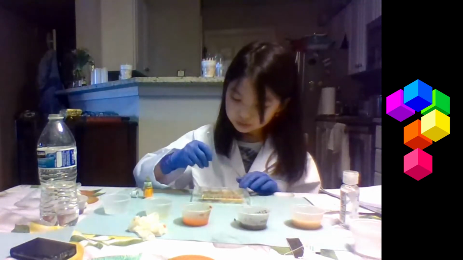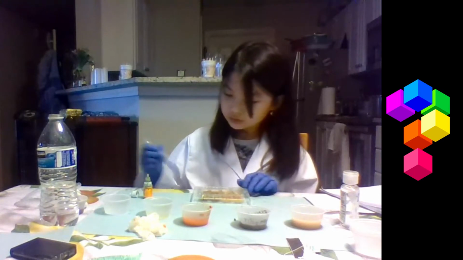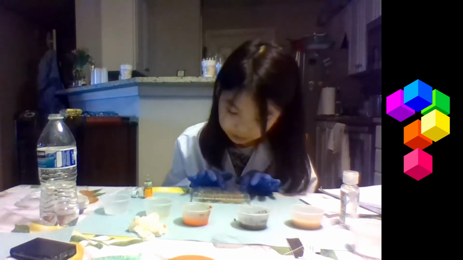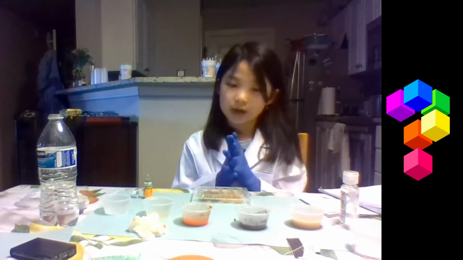So the observation, the conclusion is, I thought at first that the sanitizer, wine, red pepper paste was going to be acidic, and I was right.